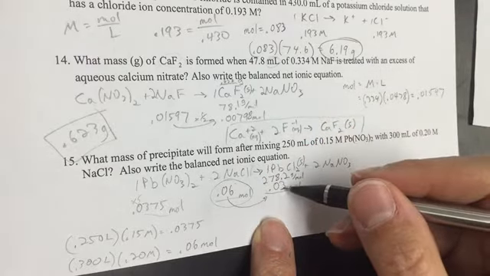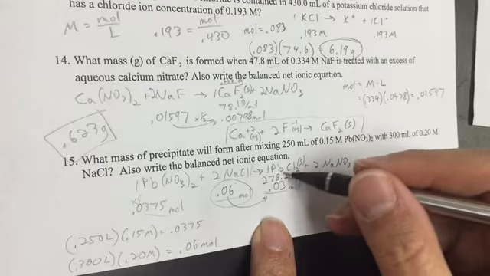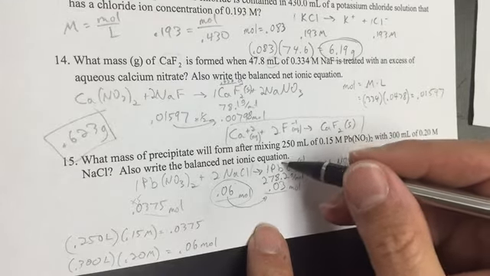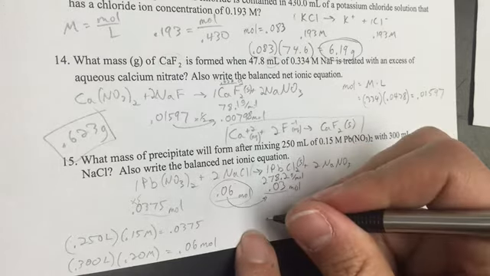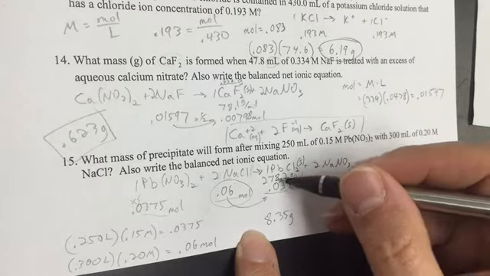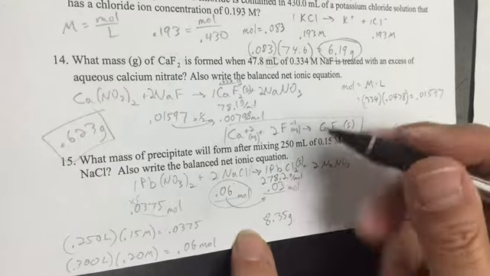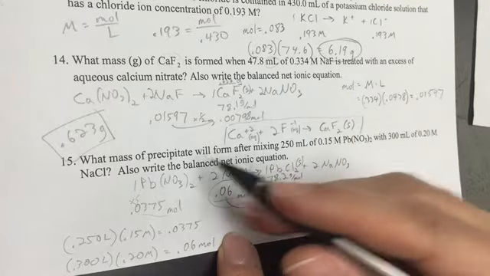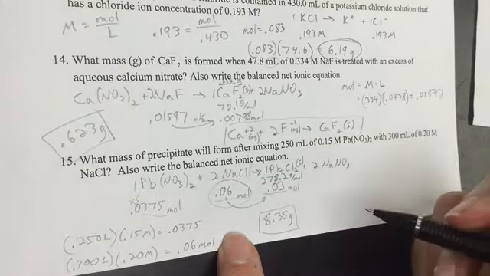If you take 0.03 moles multiplied by 278.2 grams per mole, you will get the mass, which turns out to be 8.35 grams. So that is the grams of precipitate that will form.